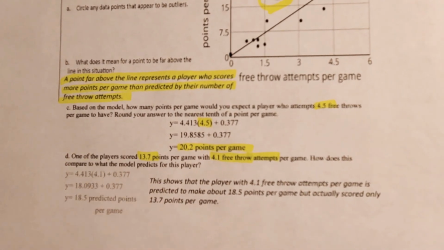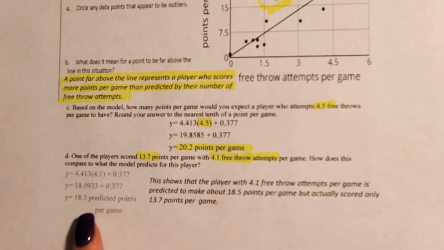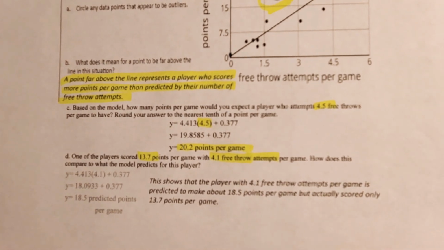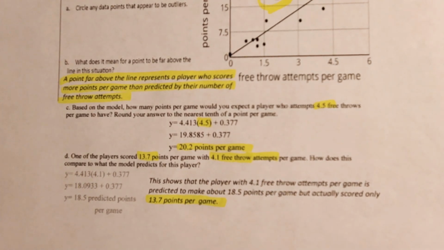evaluate or substitute into the equation using 4 1/10 attempts to get a predicted point value of 18 5/10 points per game. This person, however, only actually scored an average of 13 7/10 points per game. So that person would definitely be below our prediction line.